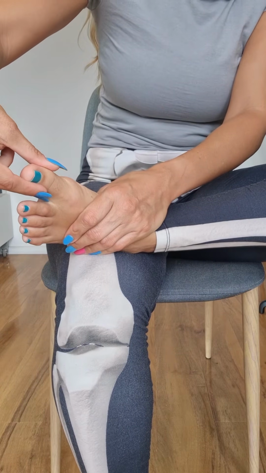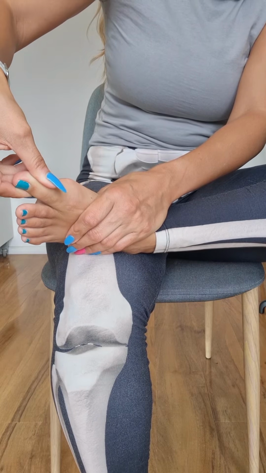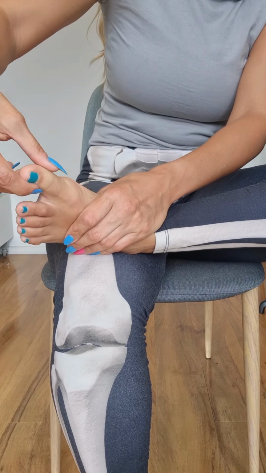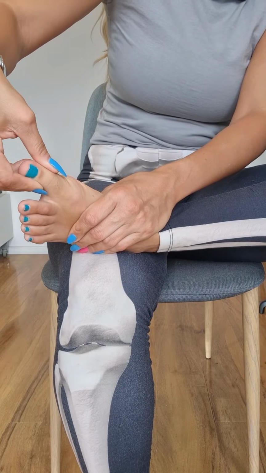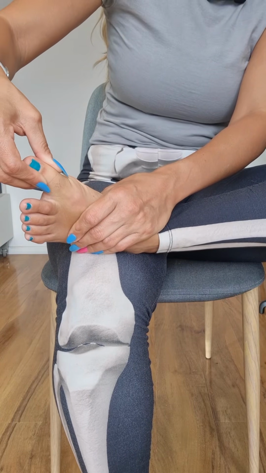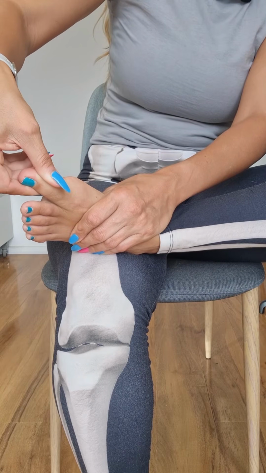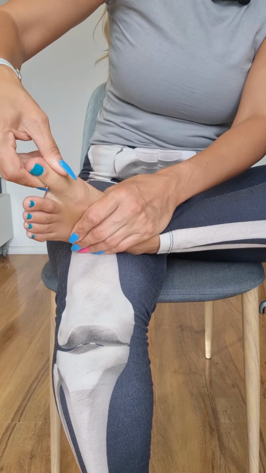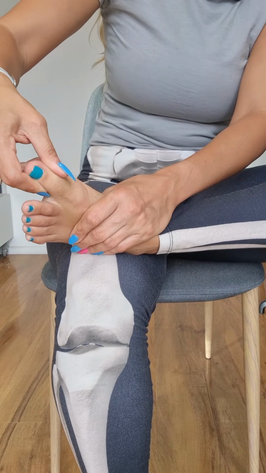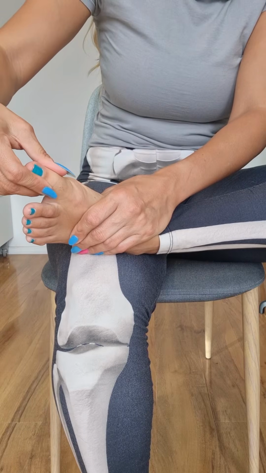And you're simply going to rotate the toe towards the other toes, so thinking about that toenail facing in towards the other toes, and then rotating so the toe is facing more towards the center of the body. Toe to face other toes, and then in towards the center of the body. And you can repeat that 8 to 10 times, gently and slowly rotating that toe.